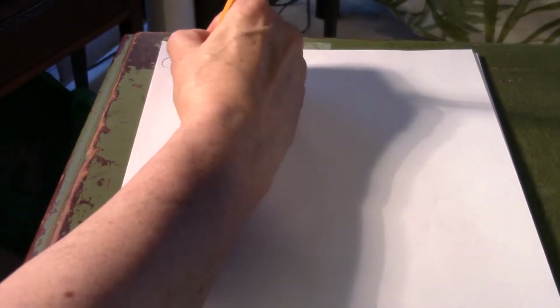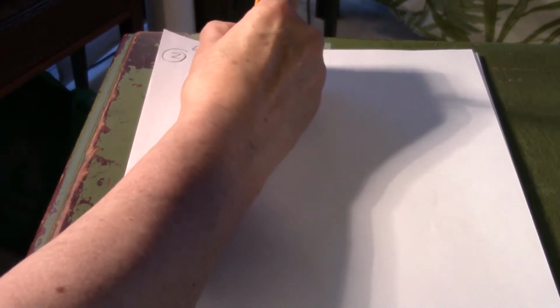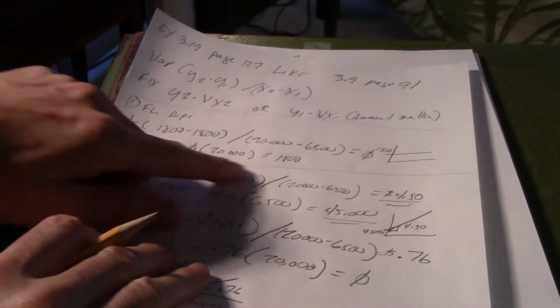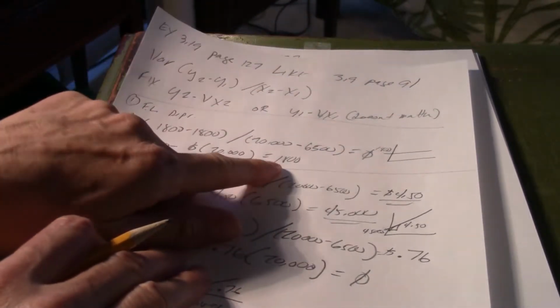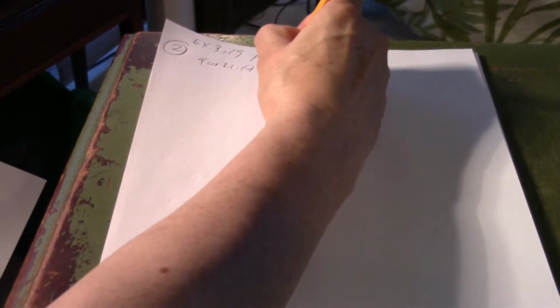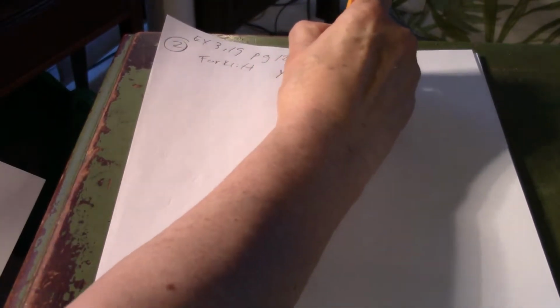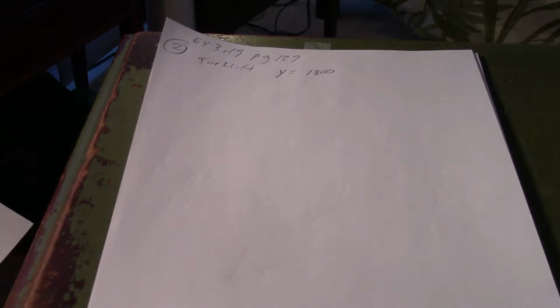Okay, so the first one is the forklift. And the forklift, we know, no matter how many moves there are, there's no variable cost. It's 1,800. So total cost for the forklift, Y equals 1,800 no matter how many moves we make.